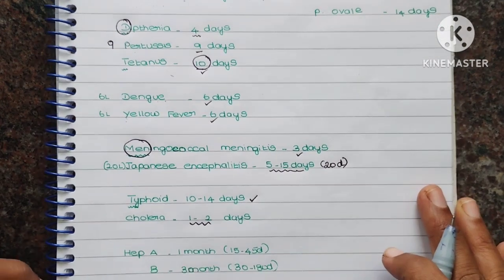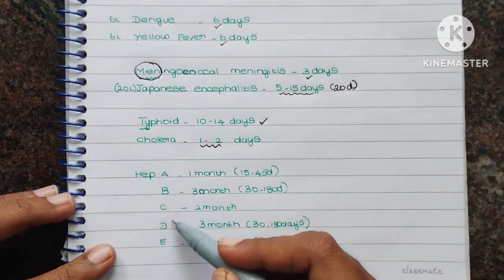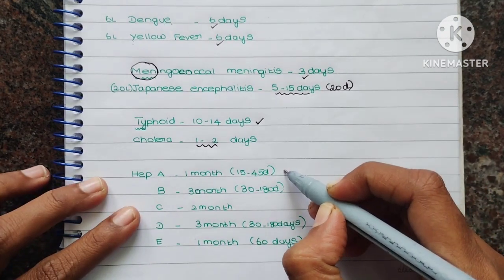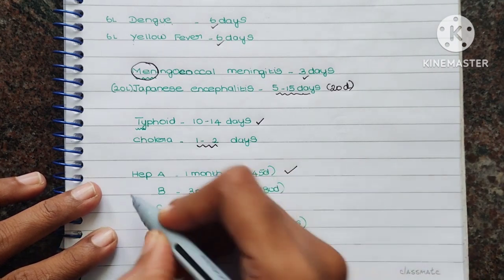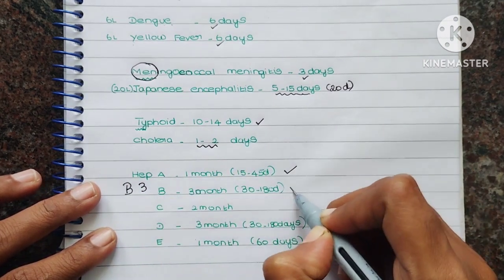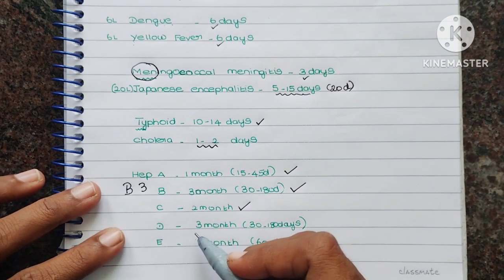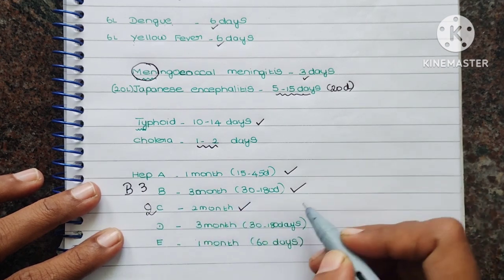Next we will discuss hepatitis. A, B, C, D, E, right? Remember like this: A is 1 month. For B, you can remember B like 3, so 3 months. C, you can make it as 2, so it is 2 months.